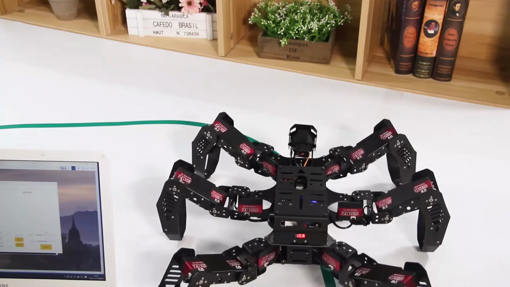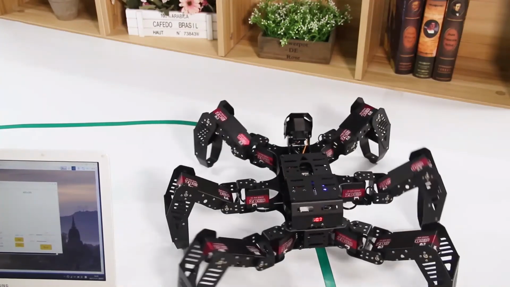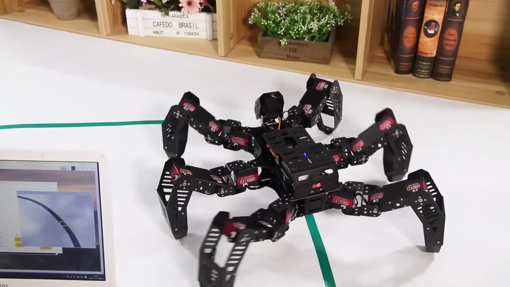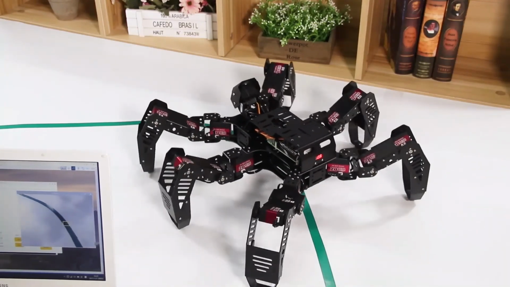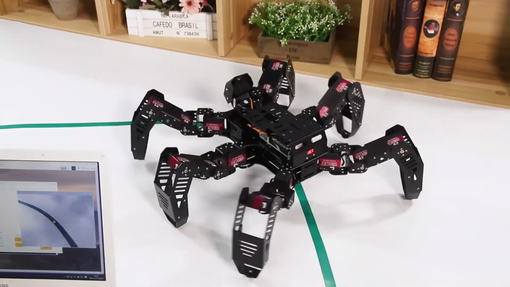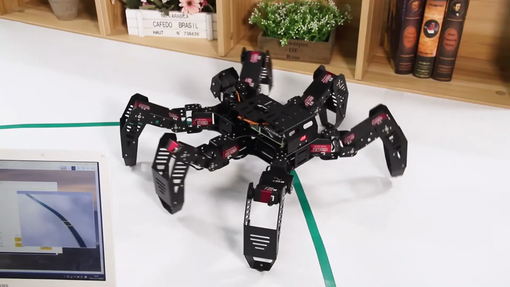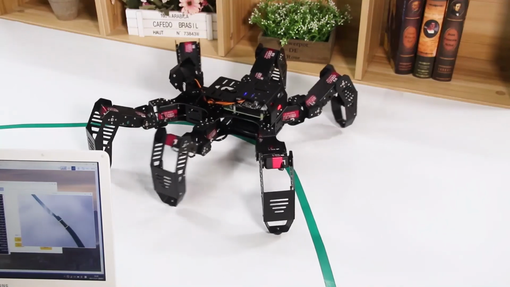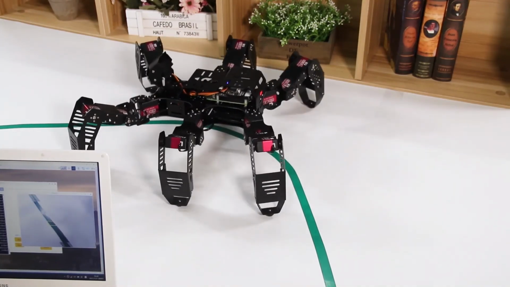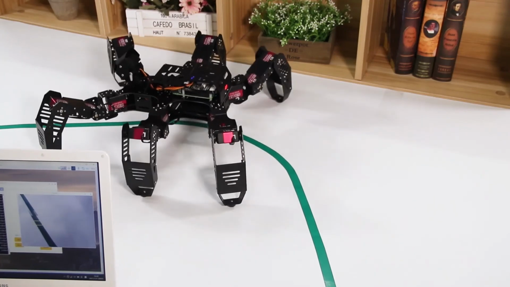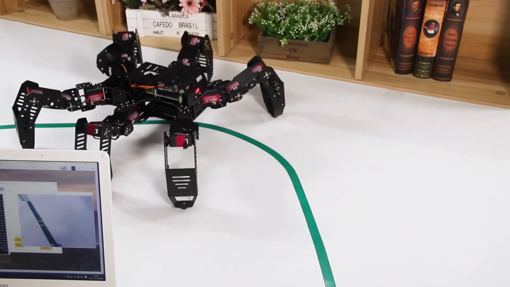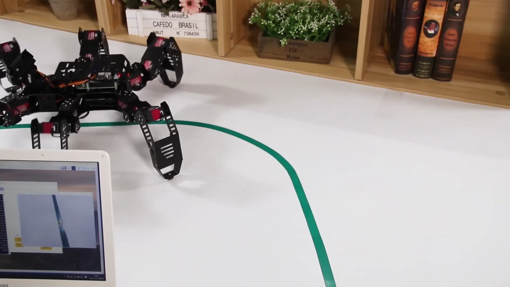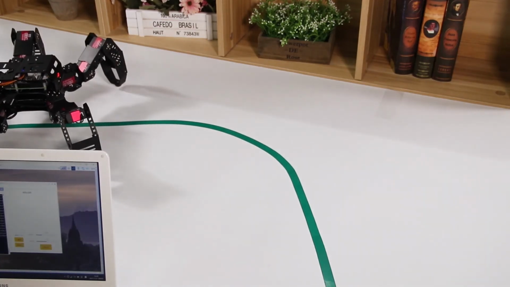Now, disconnect camera, otherwise SpiderPi can't work normally. Well, this is the end of the video. Now please have a try.